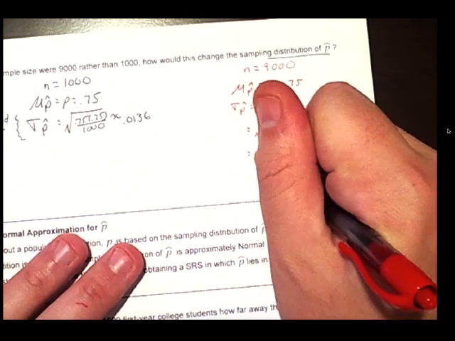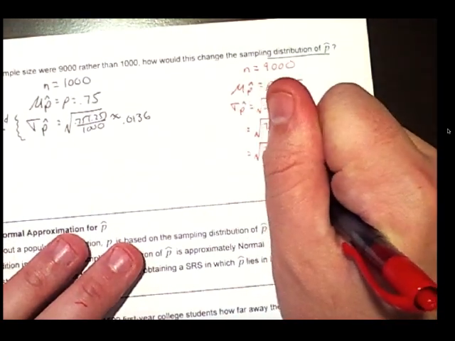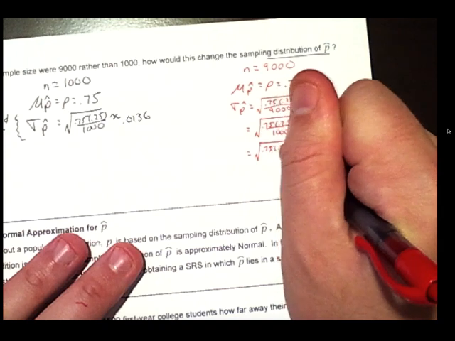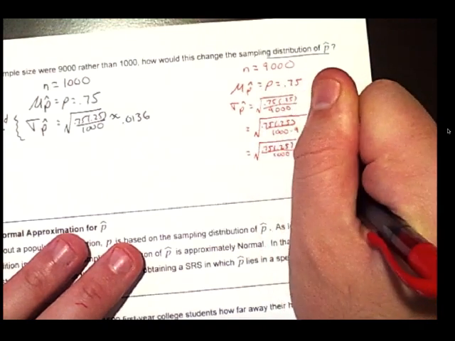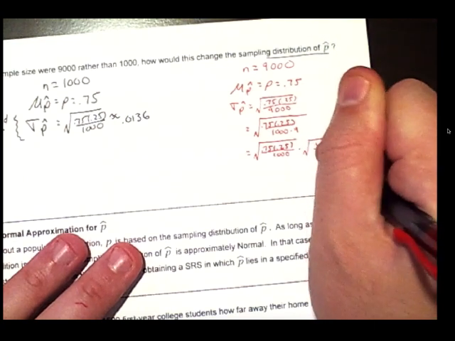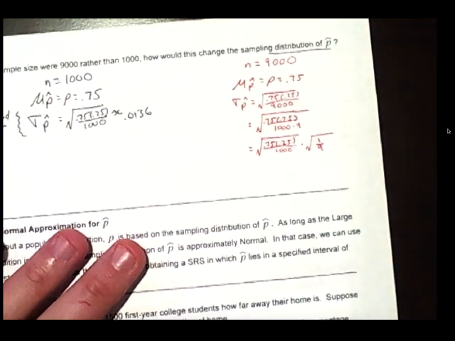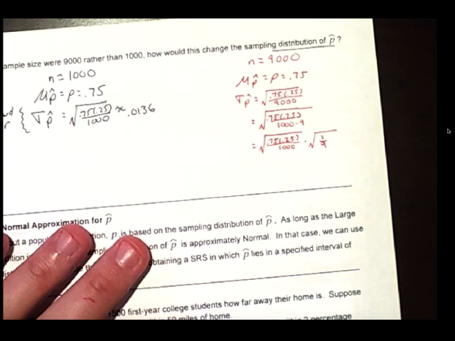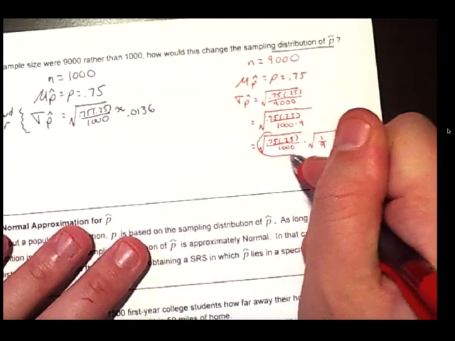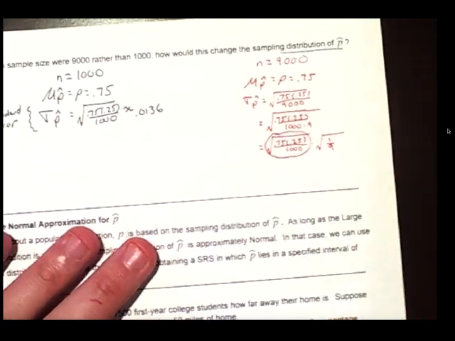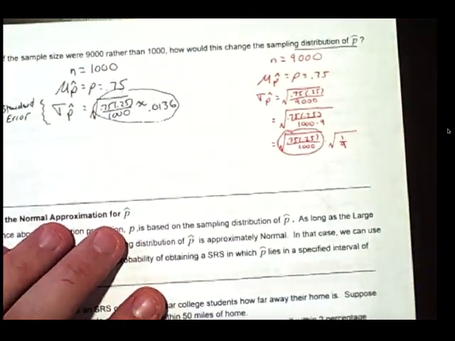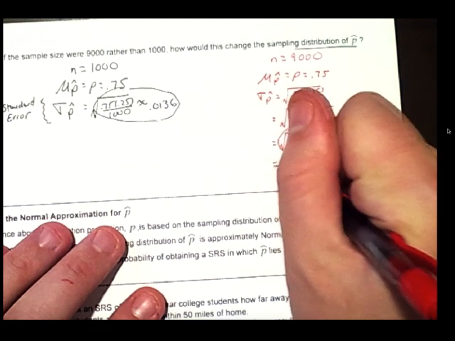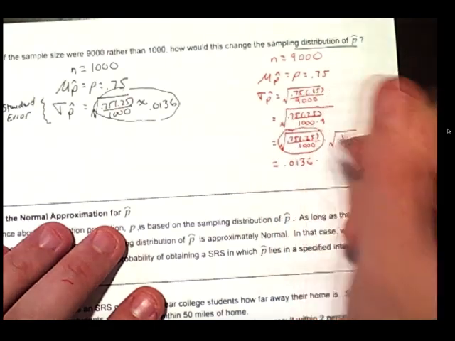Now we can rewrite this as the square root of 0.75 times 0.25 over 1,000, times another radical, which would simply be 1 over 9. We already know what the first part is equivalent to: the same thing as before, about 0.0136.